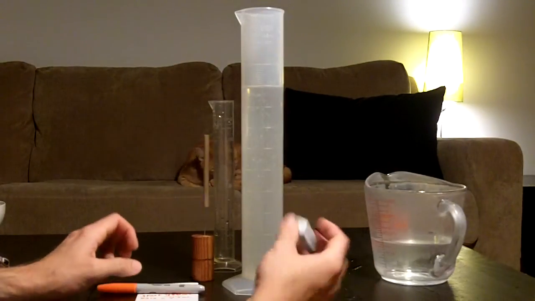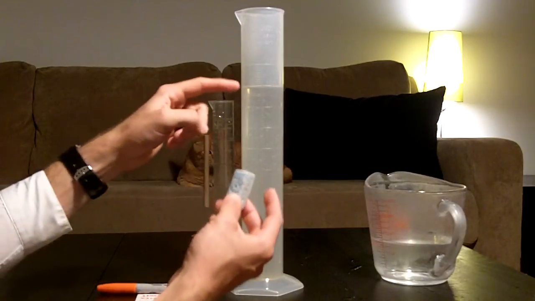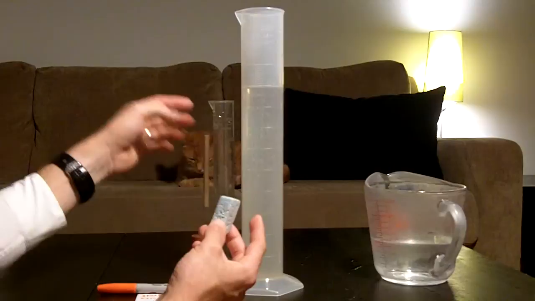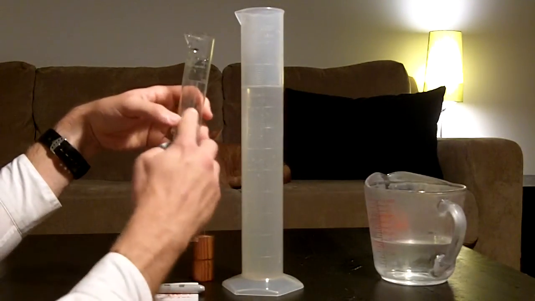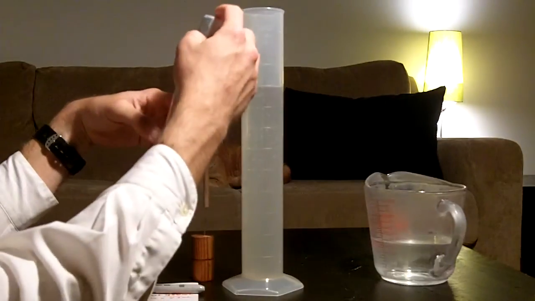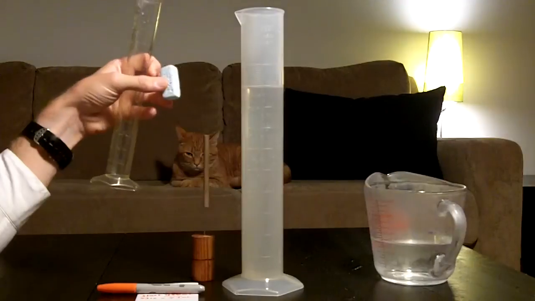Now, if we wanted to find the volume of this little piece of foam, we could use this, but it would be far less accurate than using the smaller graduated cylinder with smaller graduations on it. And of course, being a floating object, we would have to push it under the surface as well.